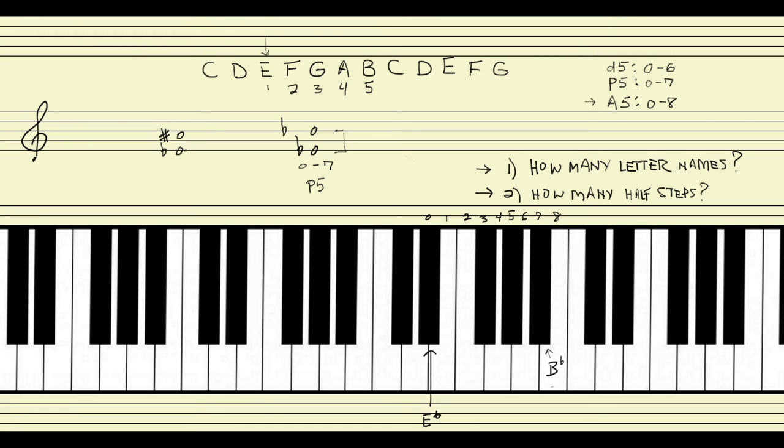So does that mean that E flat to A sharp is also a perfect fifth? Because look, if I think about this as A sharp, then yes, indeed, I have 0, 1, 2, 3, 4, 5, 6, 7 half steps. But let's go back to question 1. How many letter names have I traveled if I spell this interval as E flat to A sharp?